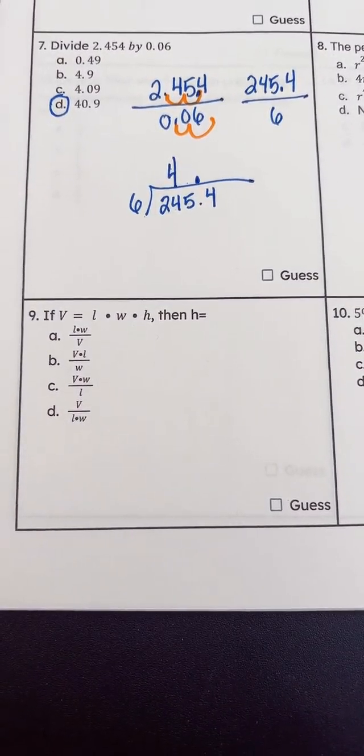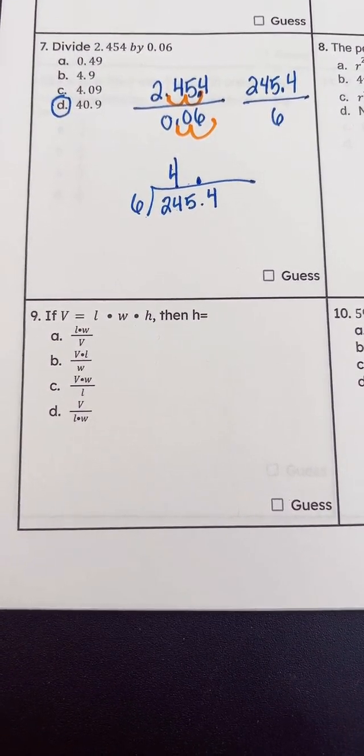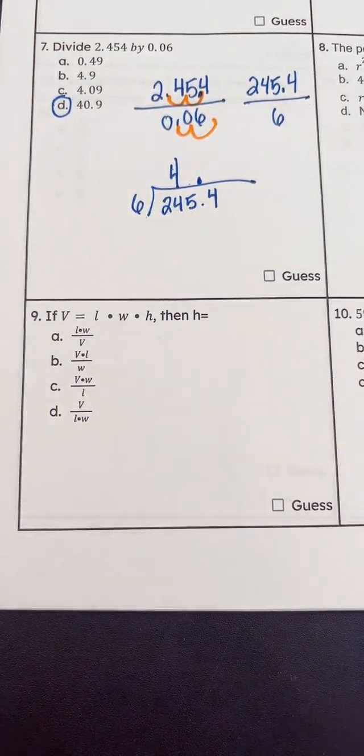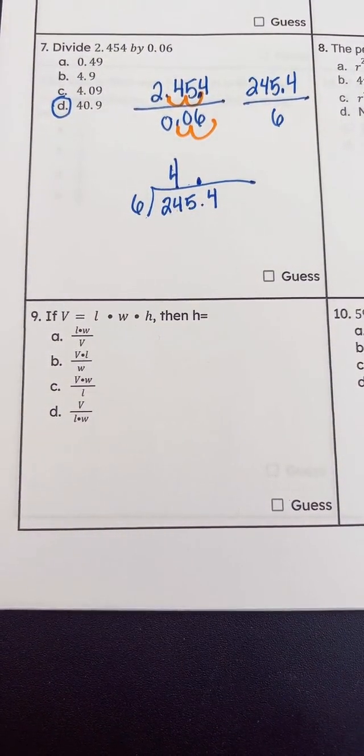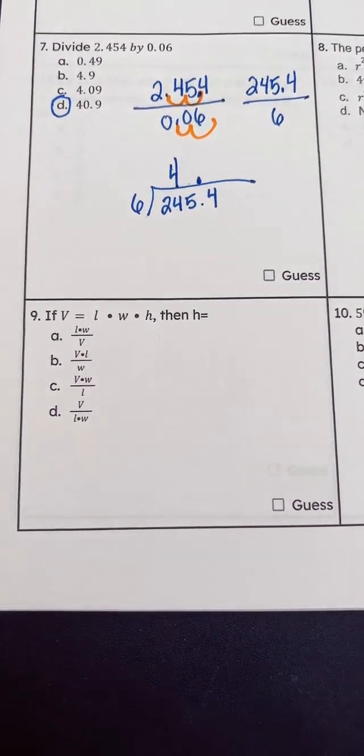Oh, wait, we had a question. Hold on, you guys, they're trying to select a reason. Okay. All right, let me see. Hey, Danielle. Wait, please. So you only move it over twice, the decimal?